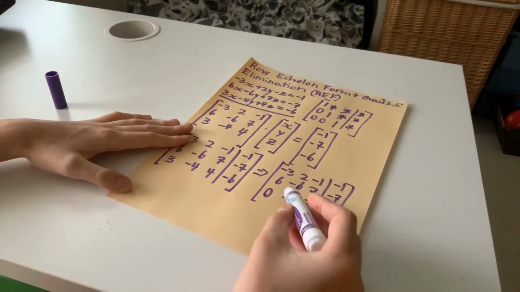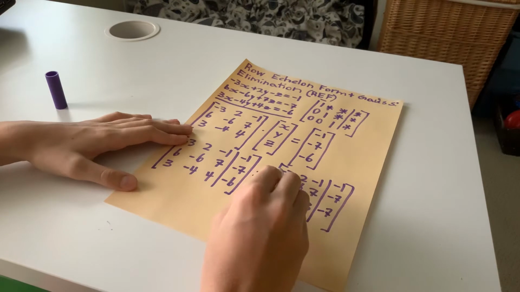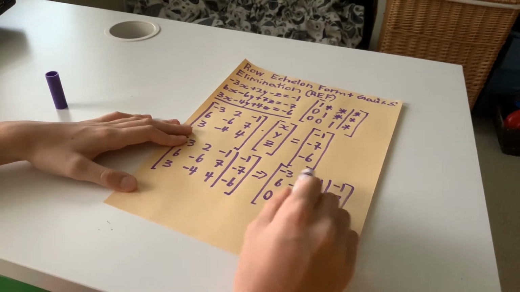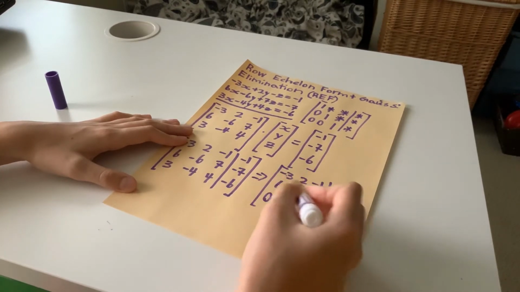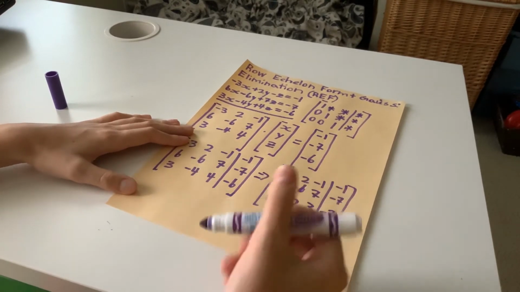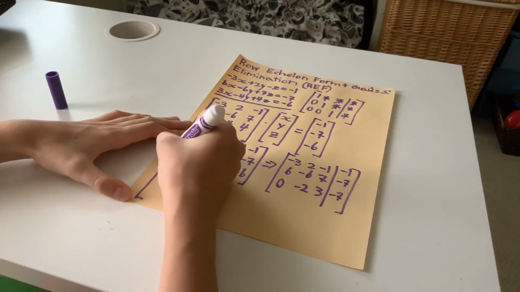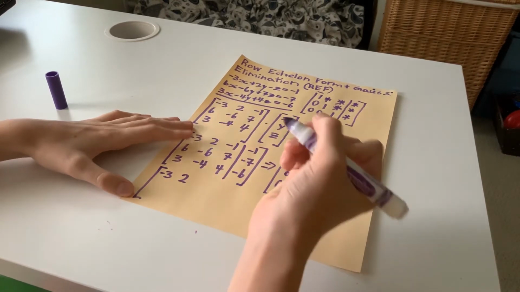Now let's simplify this further. Let's work on this top one here. So now in order to get its opposite, we need to multiply this entire row by 2, right? We want to get a -6 up here, so when we add it to this row, we can get a 0 up here. So let's write that out. So this will stay the same still.